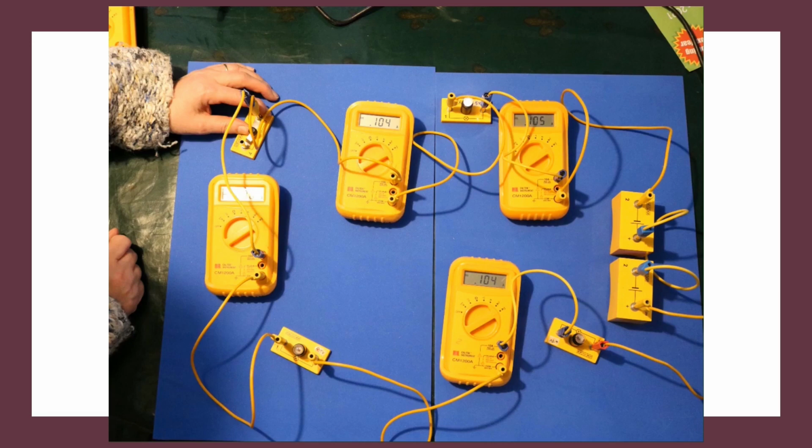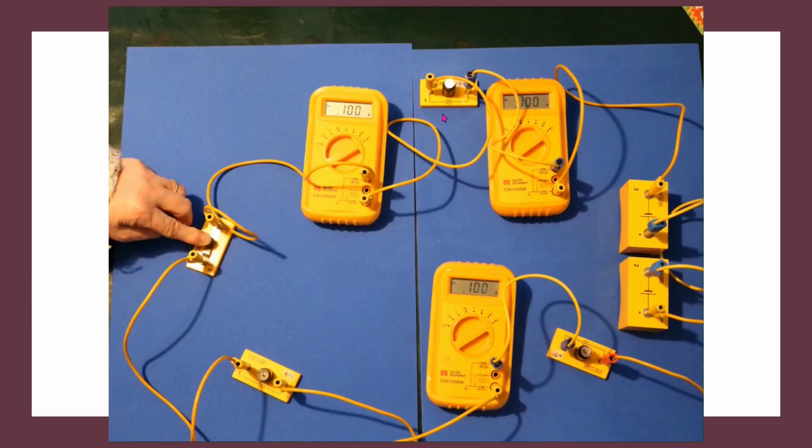So just to show you that our model does work, this is me. I've added meters. You can't see this one very clearly, and you can see that the current is the same. See, current is all exactly the same, 0.100. Notice the light bulbs aren't all the same brightness, and that doesn't matter.